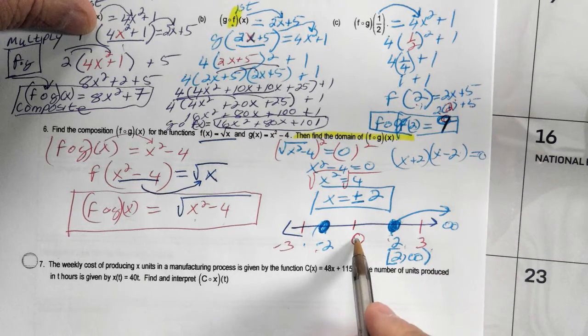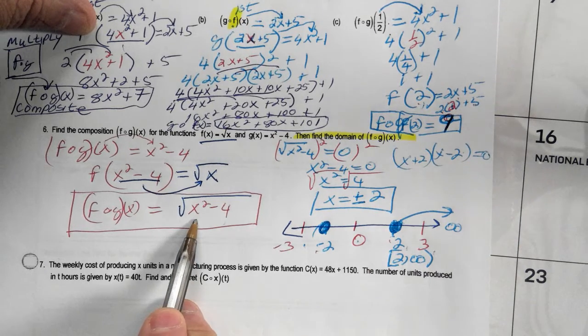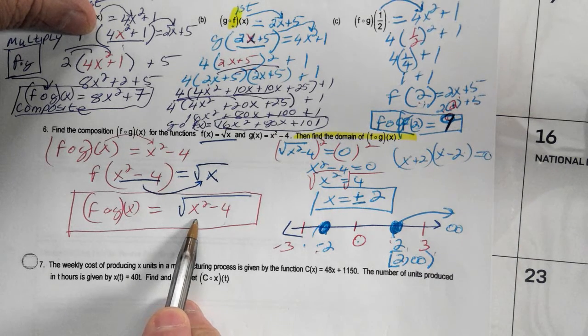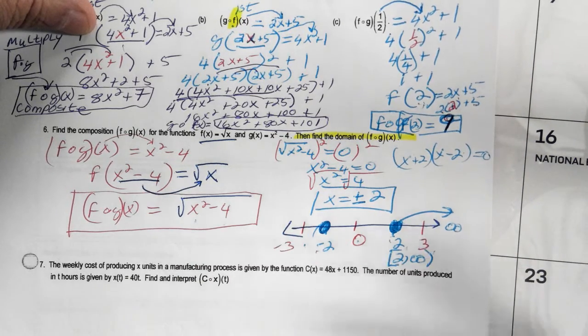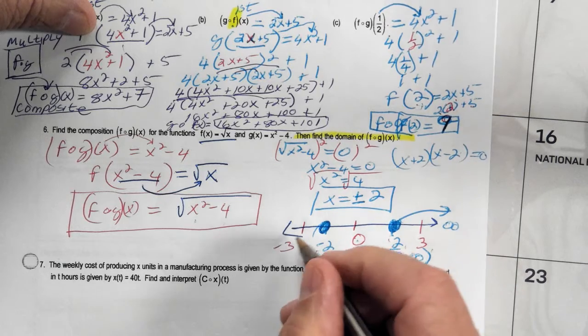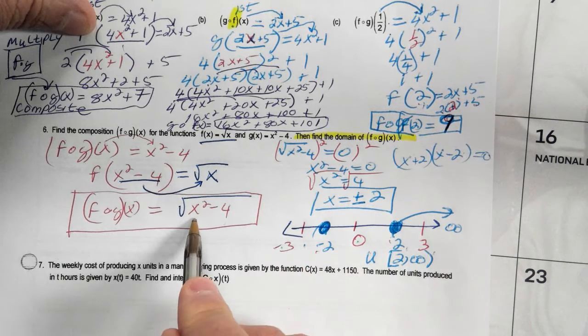Can I use 0 there? If I plug in 0. No. Why not? Because it's a negative 4, so it'd have to be like 4i. So we can't do that. So we write union. Can I use negative 3? What's negative 3 squared?